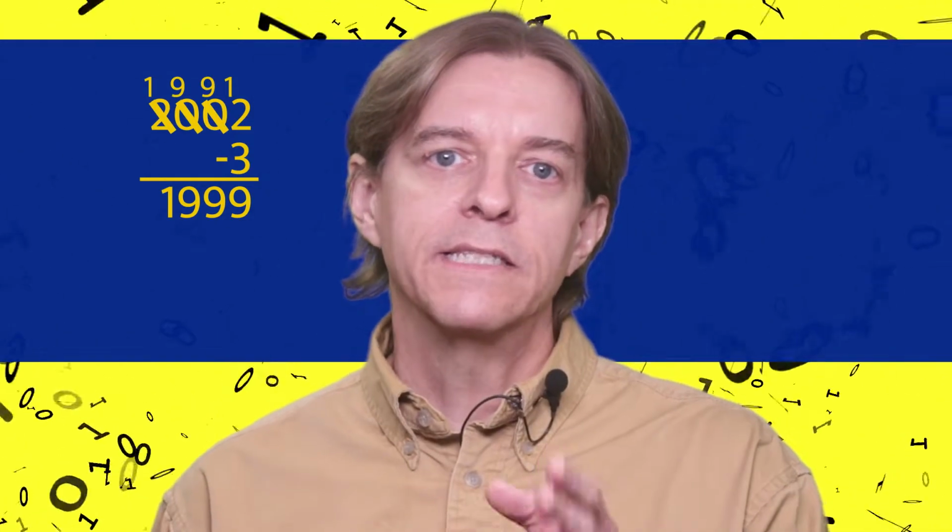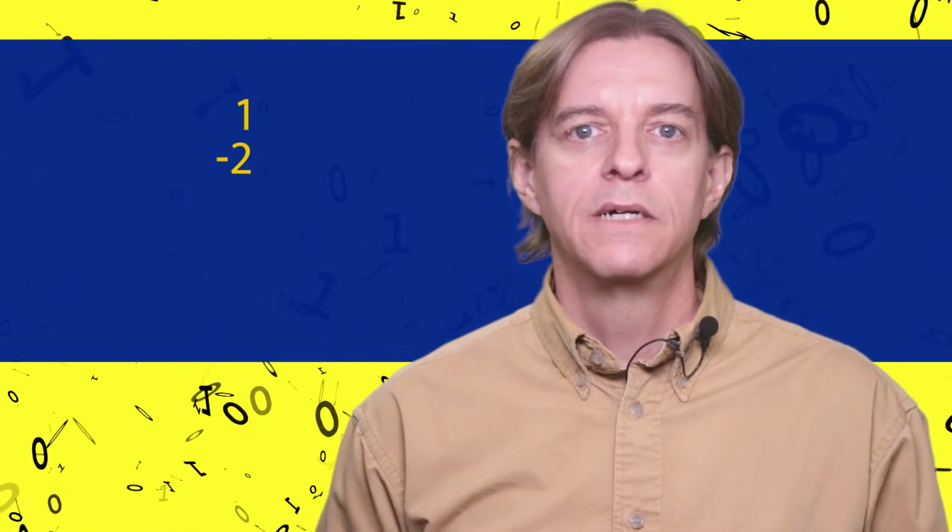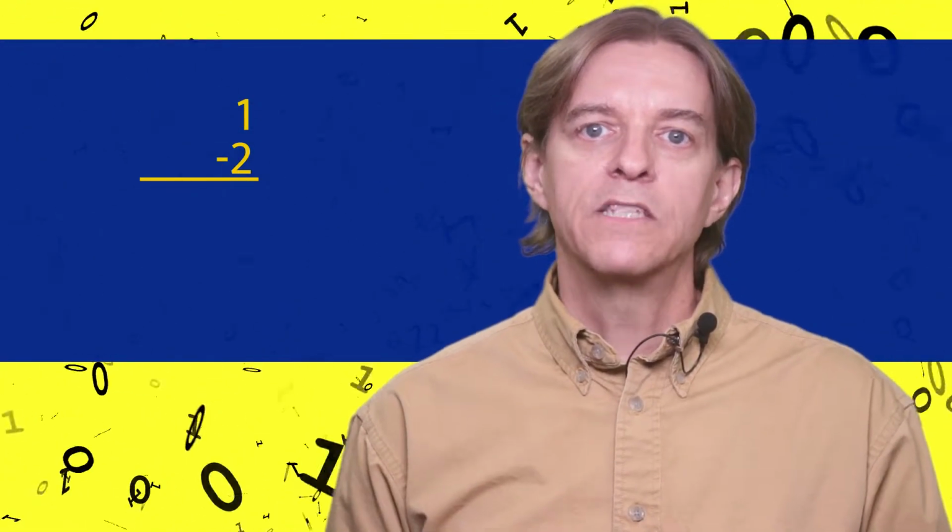Remember how this borrowing against 0 columns causes them to become 9s. We'll come back to this. Let's look at another example of 1 minus 2. According to our earlier rule, we can't take a larger number from a smaller number. So we make a new rule that says if we have a larger number from a smaller number, then swap the order and add a minus sign to the result.